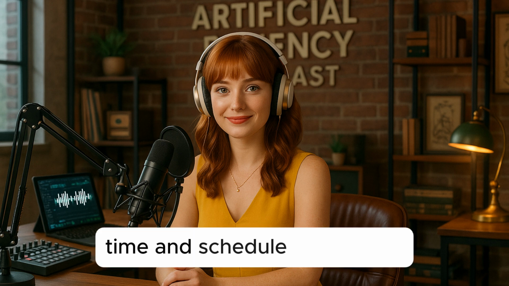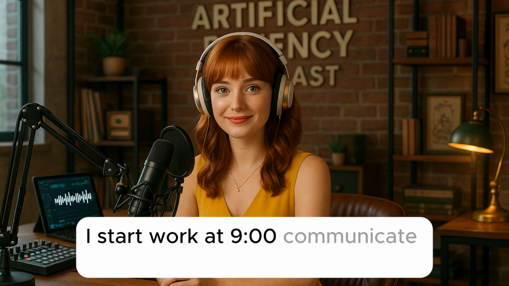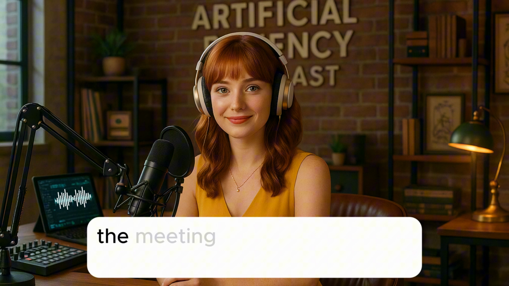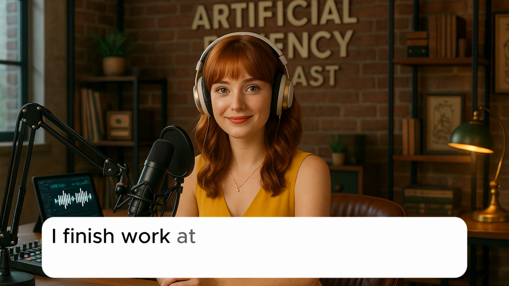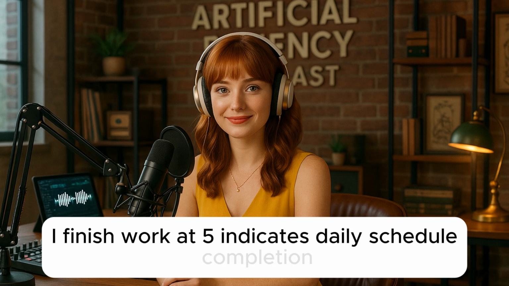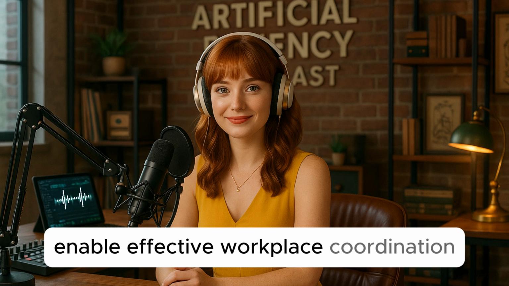Time and schedule vocabulary enables work coordination and appointment management. I start work at 9 o'clock, communicates schedule information. The meeting is at 2:30, provides appointment timing. I finish work at 5, indicates daily schedule completion. These time expressions enable effective workplace coordination.